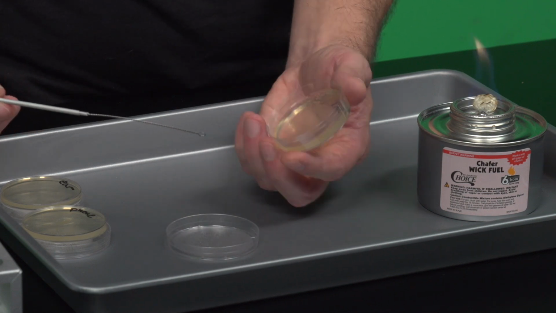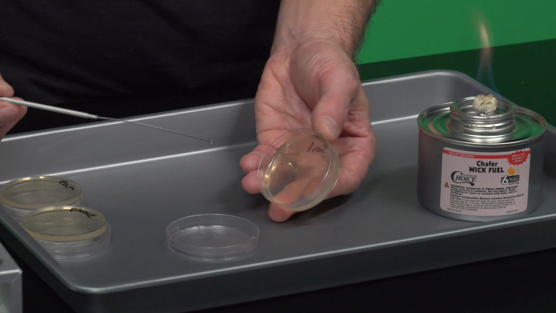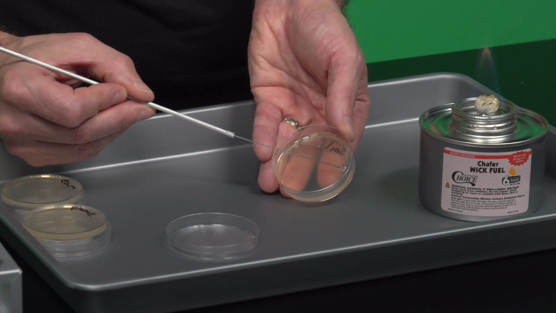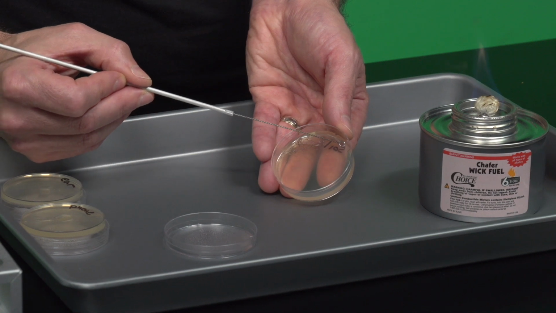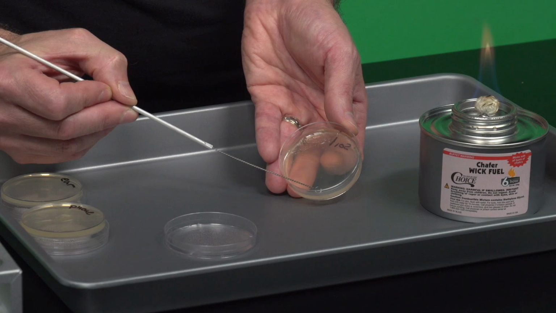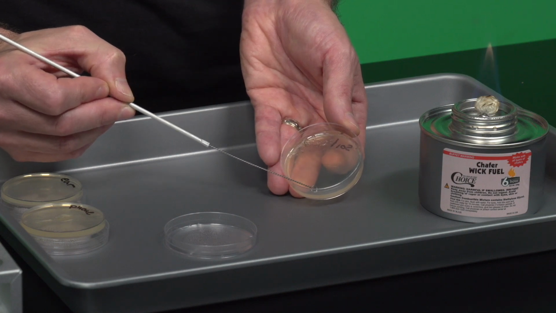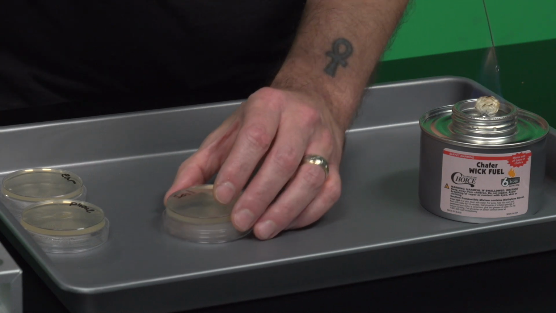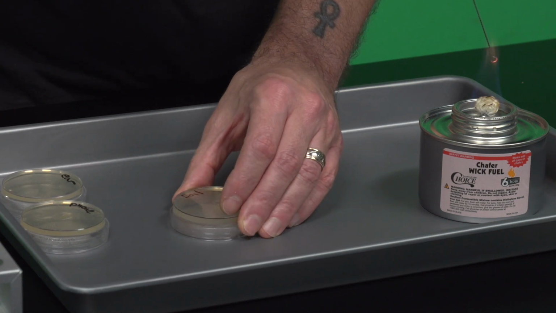Now this one I'm going to do like this so that hopefully it's a little bit easier to see. Basically, quadrant 1 into quadrant 2, back to quadrant 1, into quadrant 2, back to quadrant 1, into quadrant 2. Now I'm staying in quadrant 2. I'm not going back into quadrant 1. Go ahead and sterilize the loop in between each and every one.